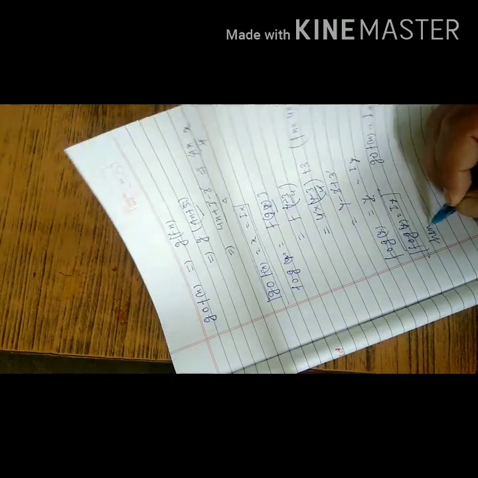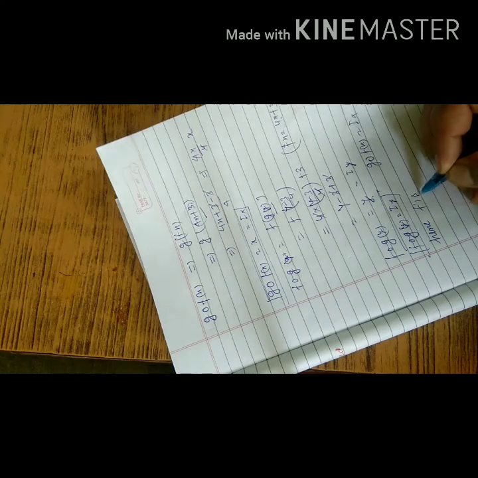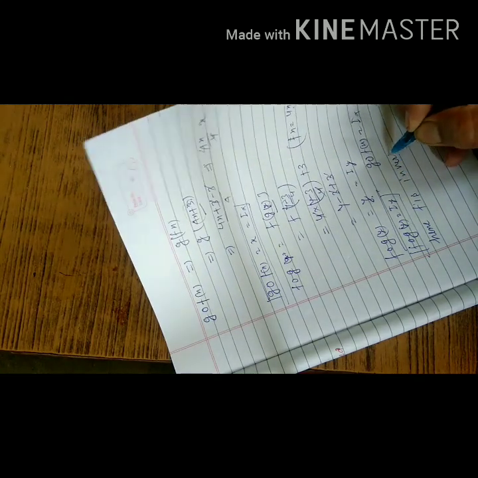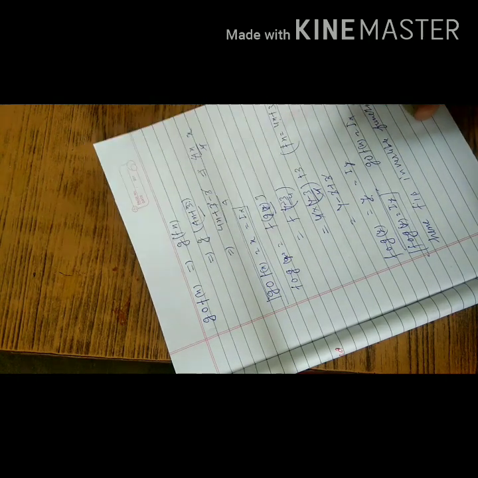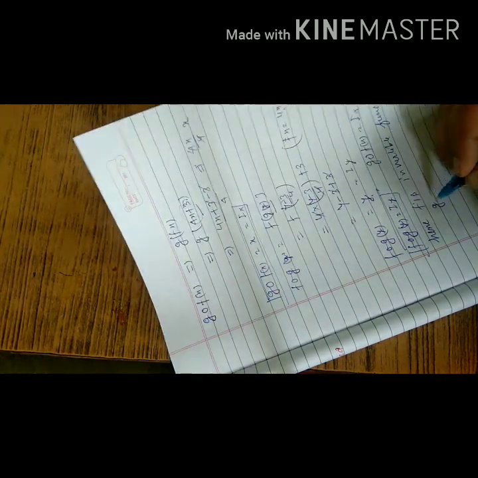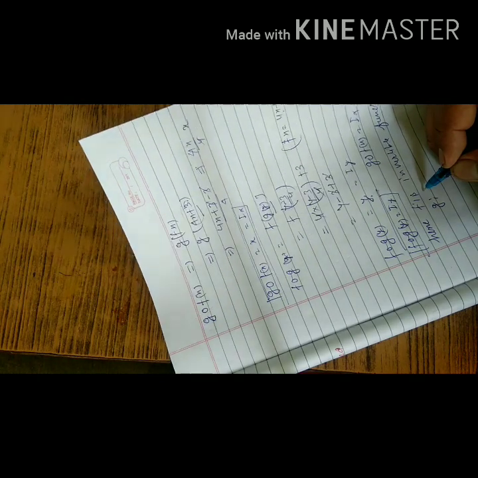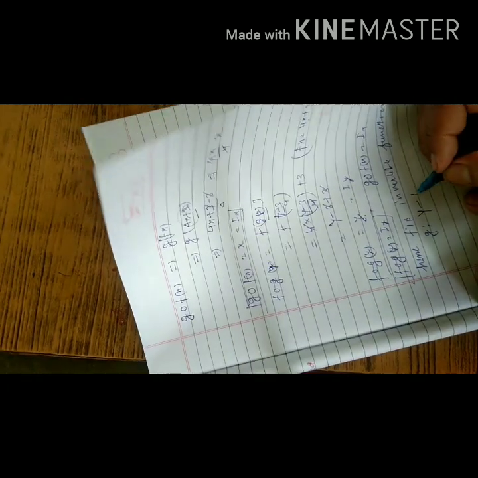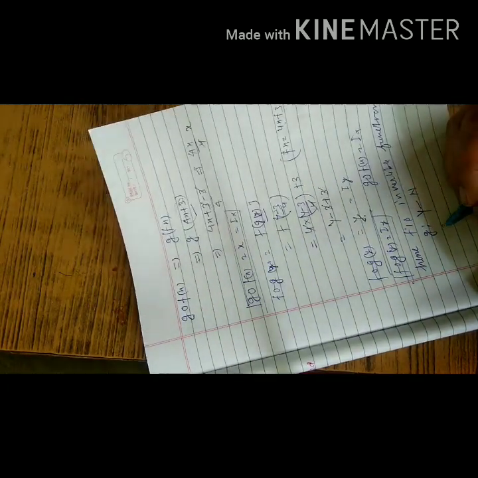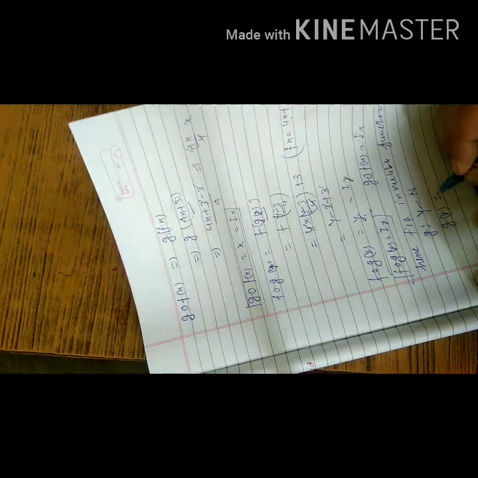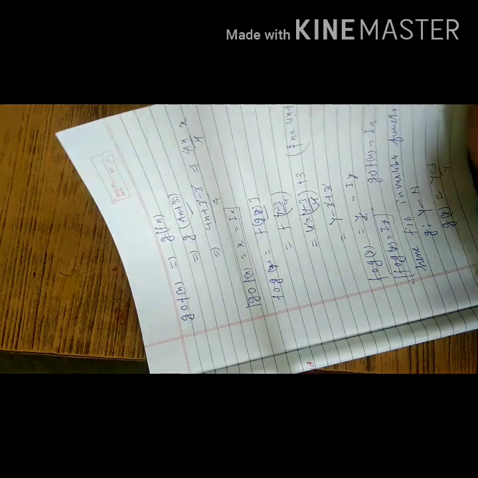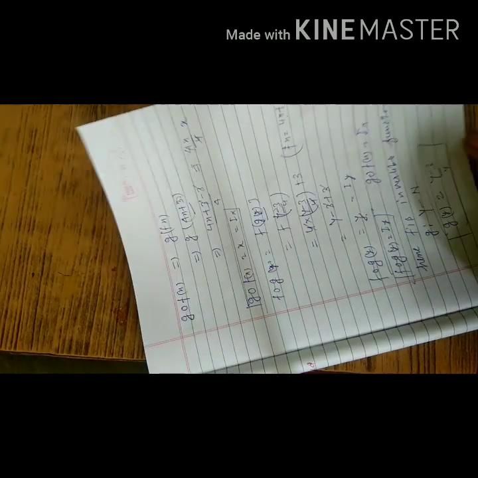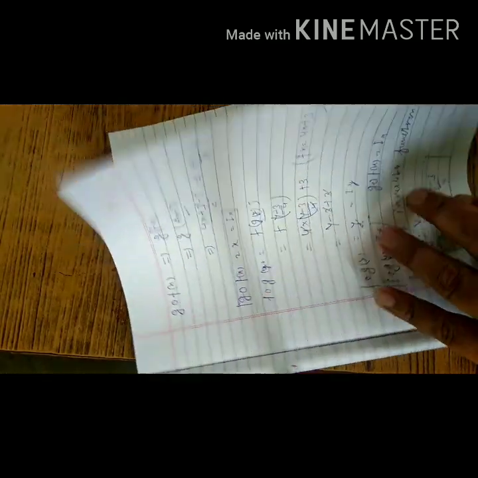Hence f is an invertible function and g is its inverse. g is a function from Y to N and g(y) is equal to (y - 3)/4. That is the inverse of the function f.